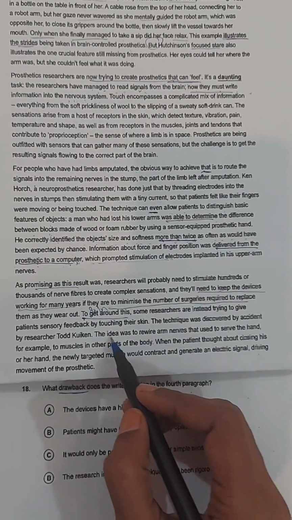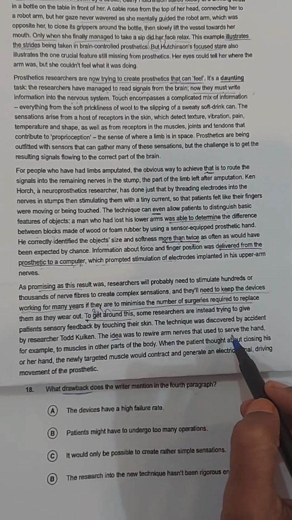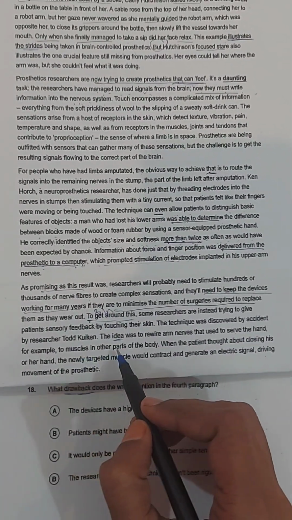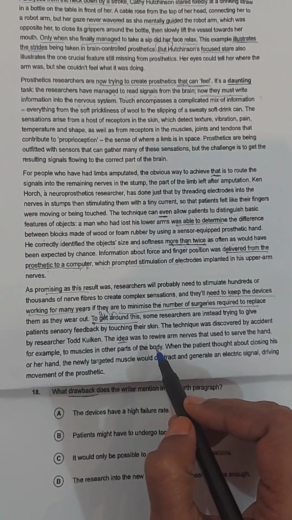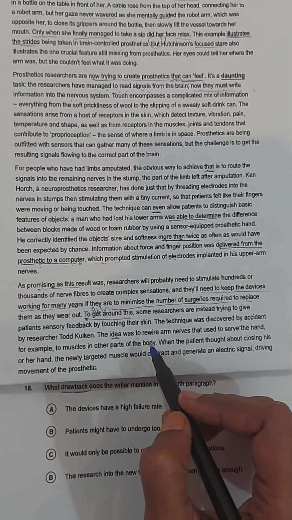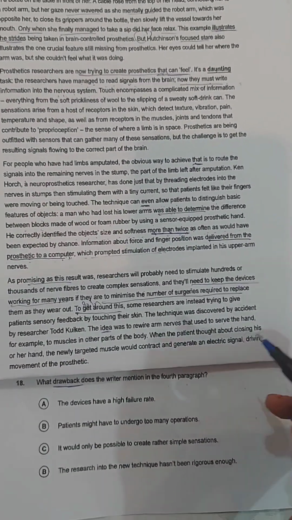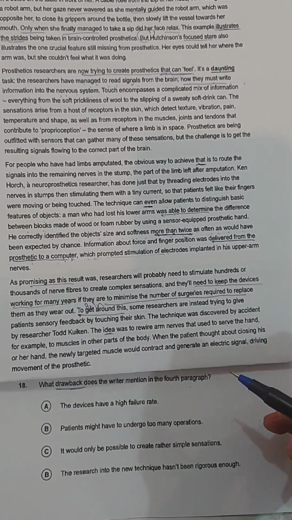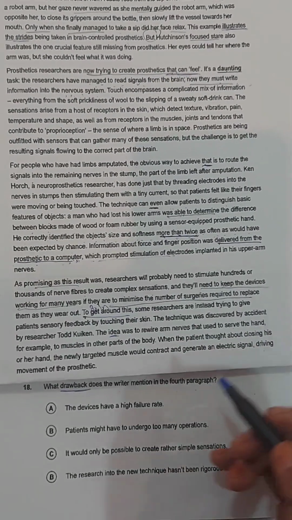"The idea was to rewire arm nerves that used to serve the hand, for example, to muscles in other parts of the body." Here it is explaining how the technique works. The arm nerves are rewired into other muscles, which reduces the need to stimulate many nerve fibers for the prosthetics.